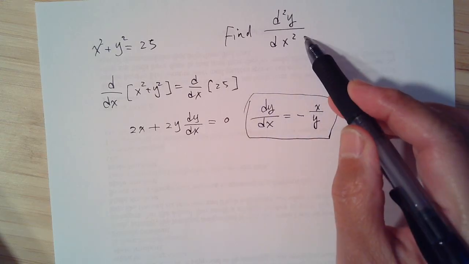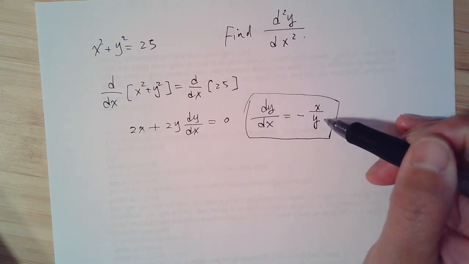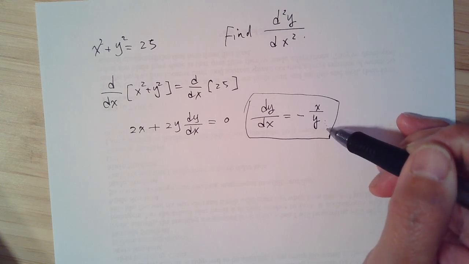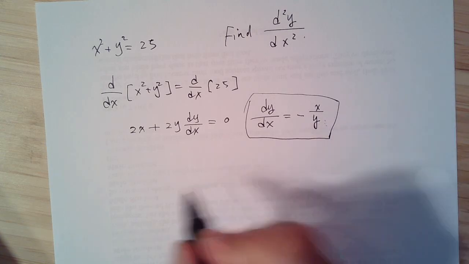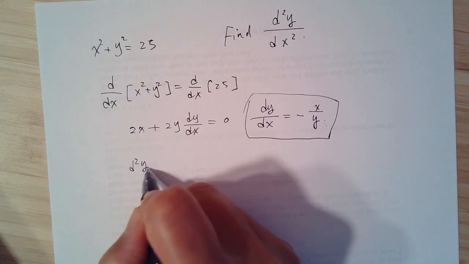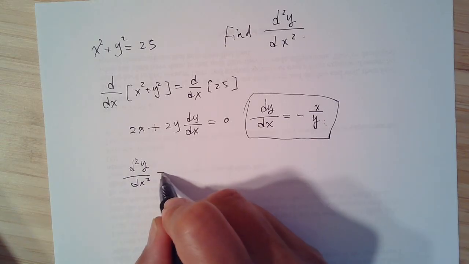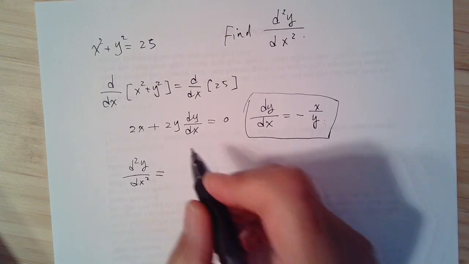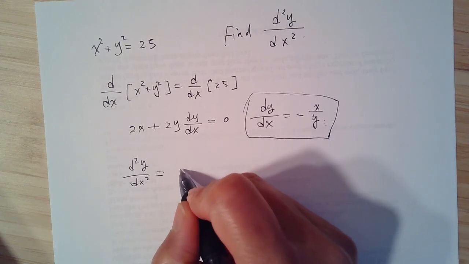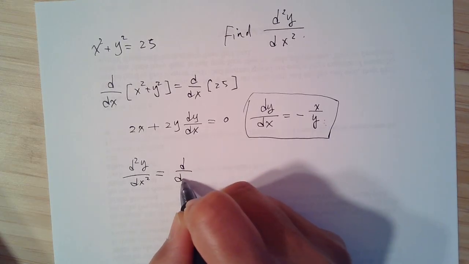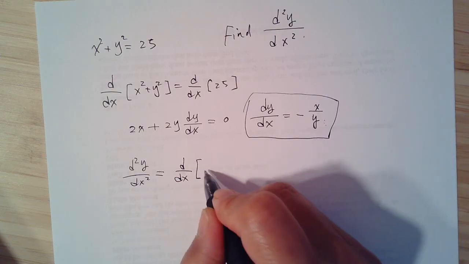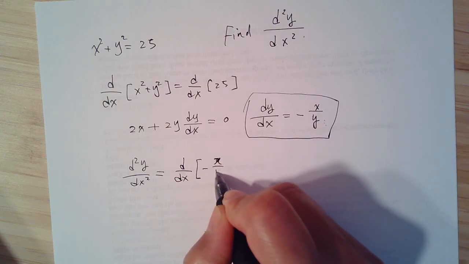And then in order to find the second derivative, I have to take the derivative of this again with respect to x. So d squared y over dx squared, the second derivative, will be d/dx of negative x over y.